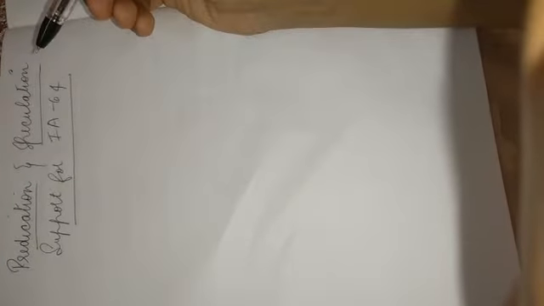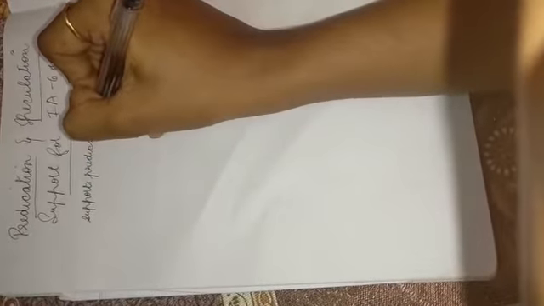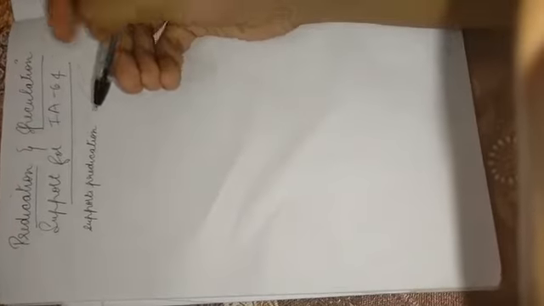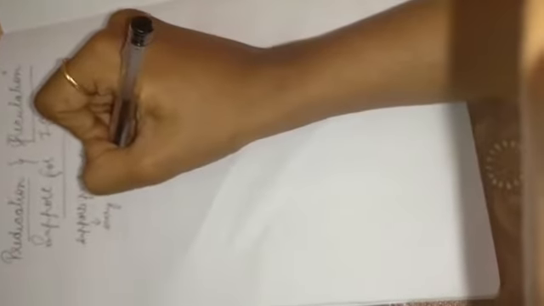I'll be doing a video on predication and speculation support for IA64 architecture. The IA64 architecture supports predication. When we say it supports predication, we should know that every instruction in IA64 can be predicated. That is, every instruction.